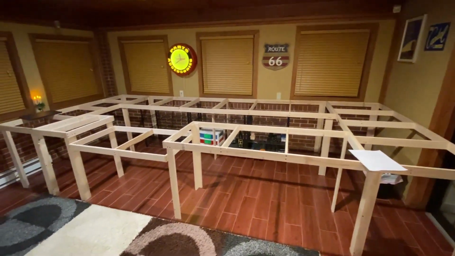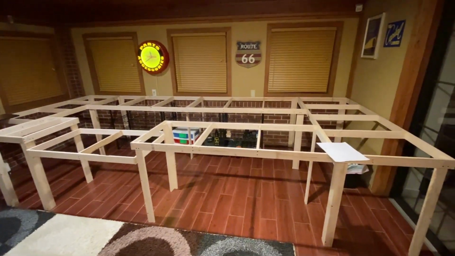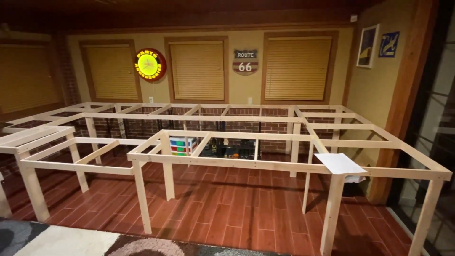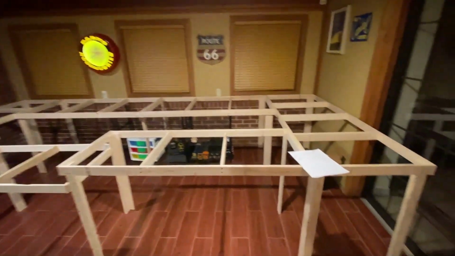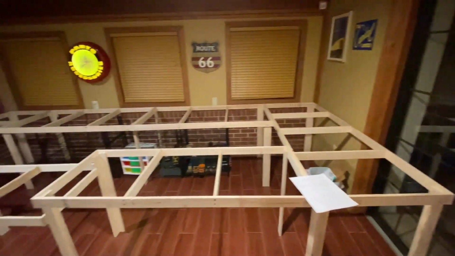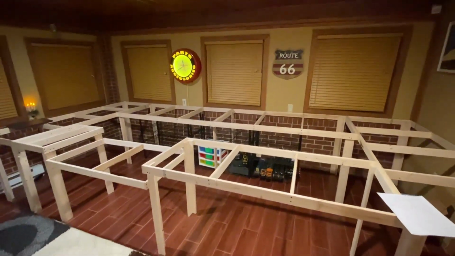As you can see, it's not quite ready for track yet, because I have to get plywood. There'll be like a plywood ribbon almost, and I'll put the track on top of that. So the layout is not track ready yet, but the biggest part is done, which I'm pretty happy about. You know, it's kind of looking like something.